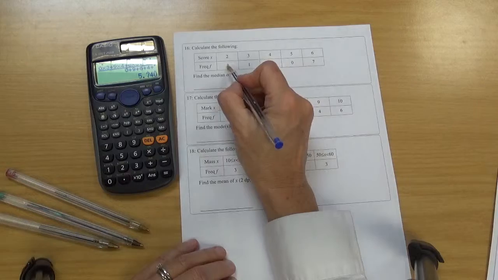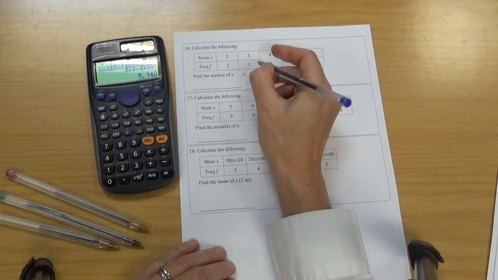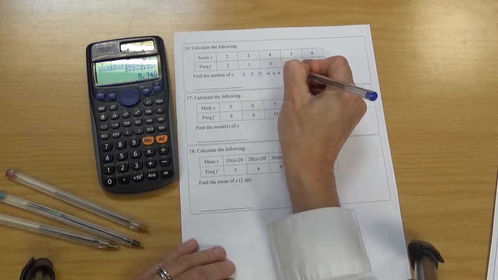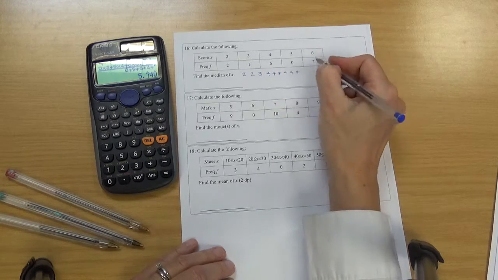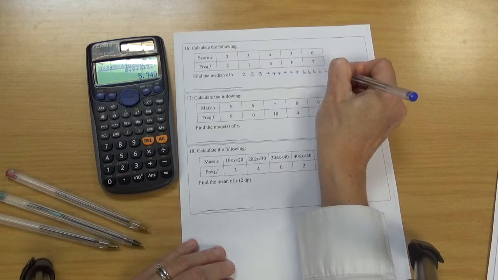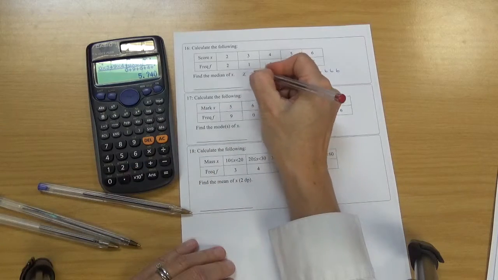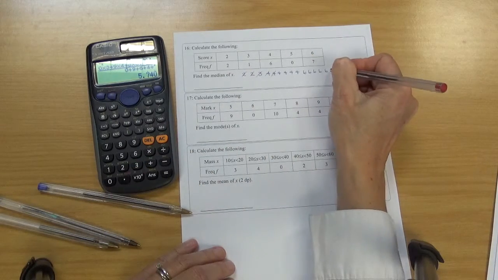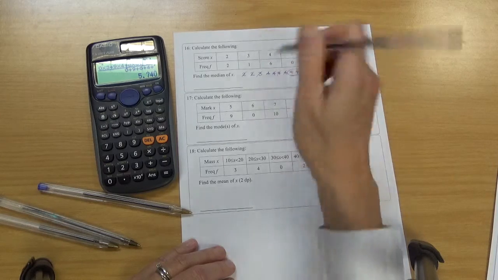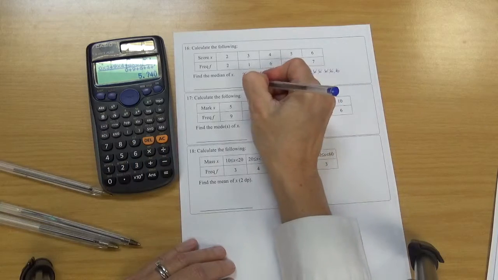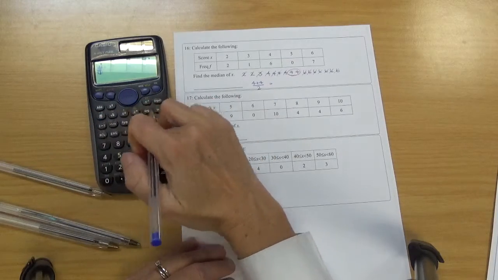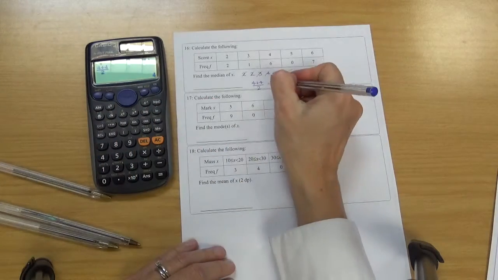Median, we need to write them all out, so I've got 2 2s, 1 3, 6 4s, no 5s but 7 6s, and I've got to find what's in the middle. So 1 2 3 4 5, 1 2 3 4 5, 1 2 1 2, oh, 2 numbers in the middle, so I add them up and divide by 2, which equals 4.